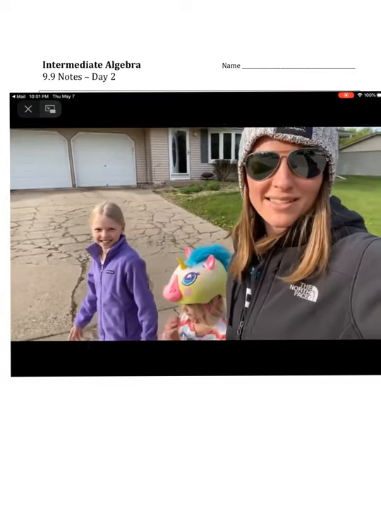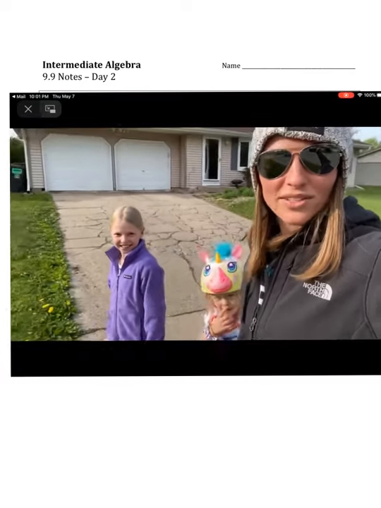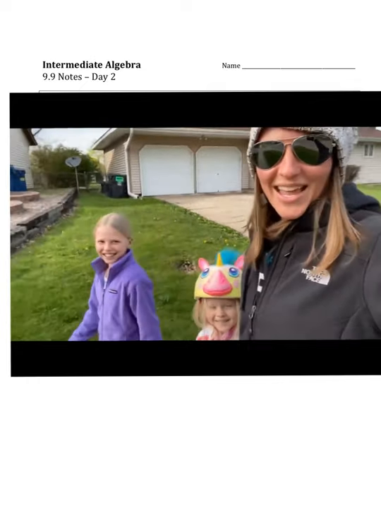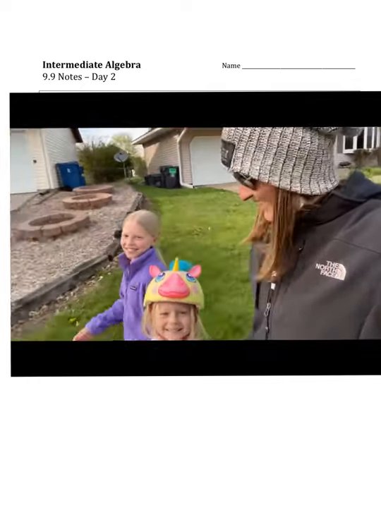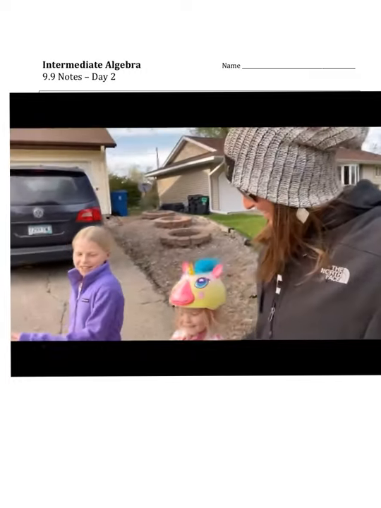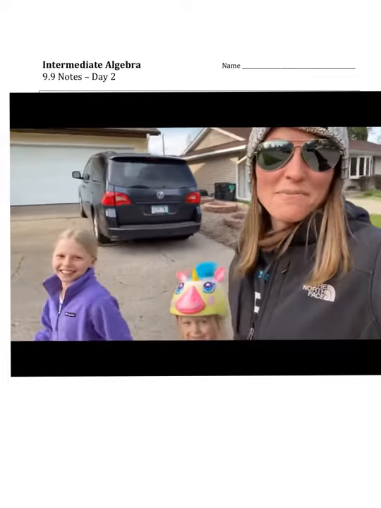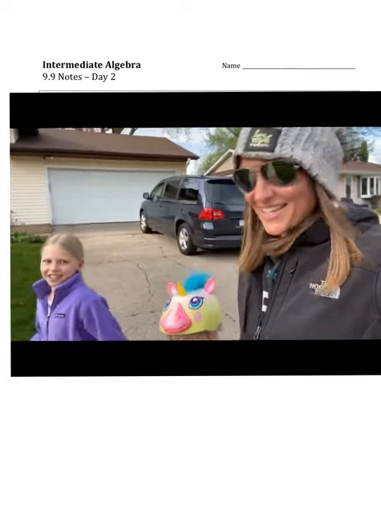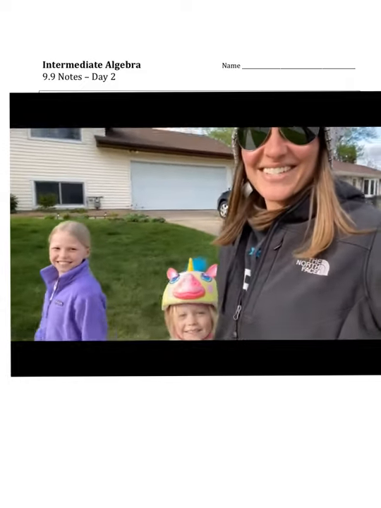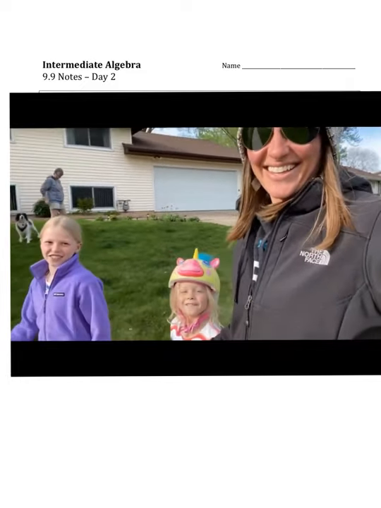This is what a math teacher does on a walk with her girls. Ready, girls? X equals negative b plus or minus the square root of b squared minus 4ac, all over 2a.